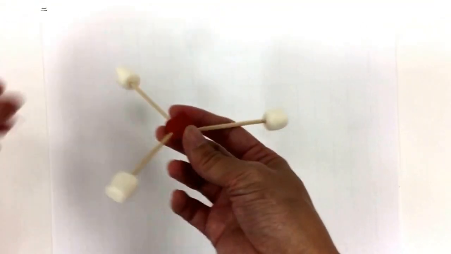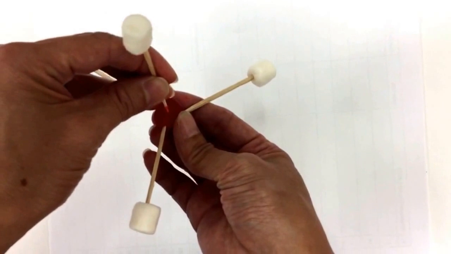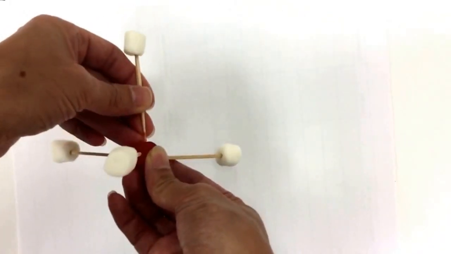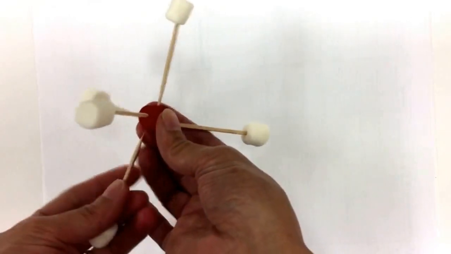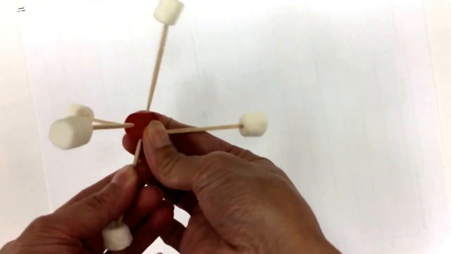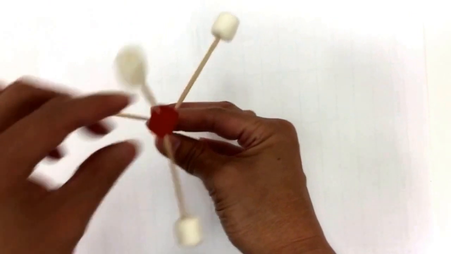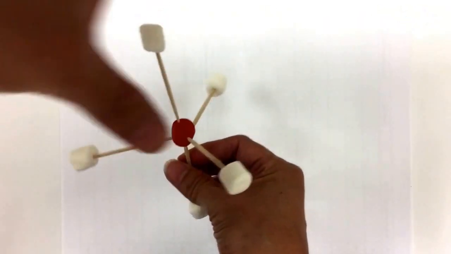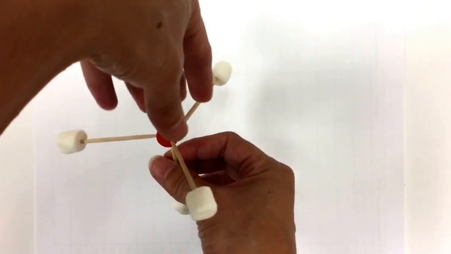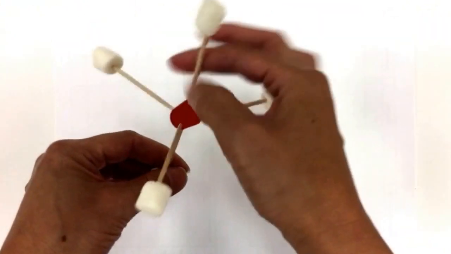Then I put my next 2 bonds, one on top of the trigonal planar and the opposite one on the bottom. And you'll notice the shape that comes out of this is called a trigonal bipyramidal. And look at the pyramid. You'll see a pyramid on the top, and you'll also see a pyramid on the bottom.